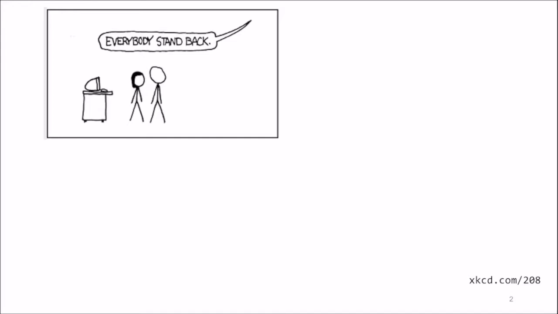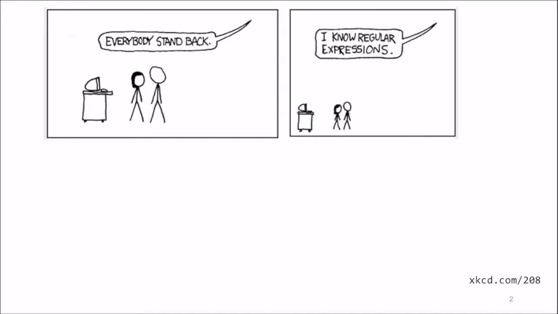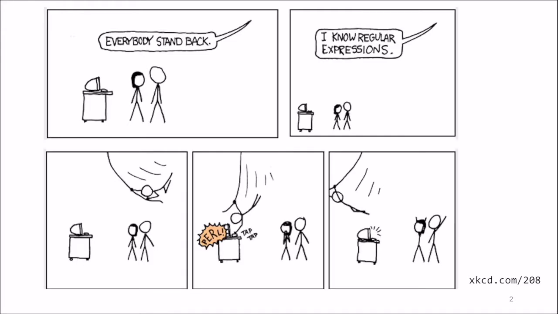So at this point, I think you'll be like this person here saying, everybody stand back. I know regular expressions. And then swings in like Tarzan and types in some lines of Perl and then swings off, and people are cheering over here.